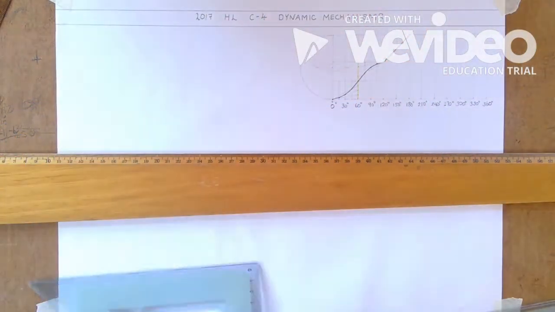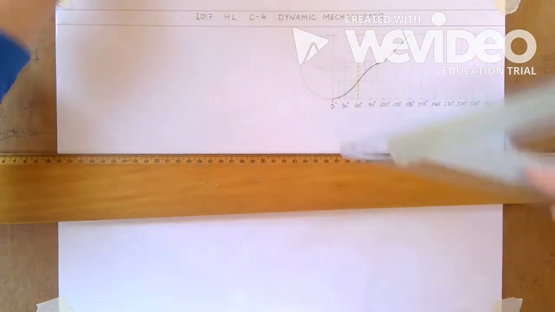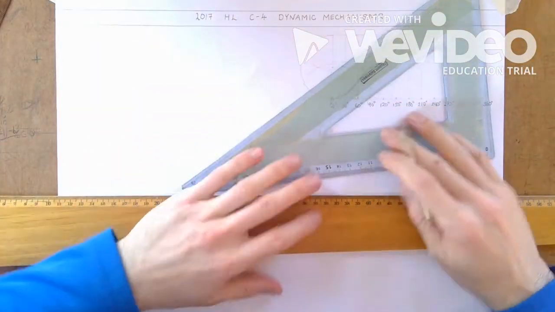After that, then you're going to divide up your semicircle with your 30 and your 60 degree on your set square.